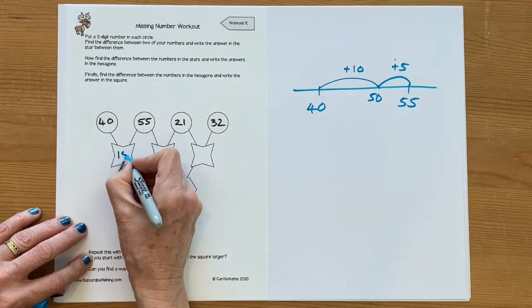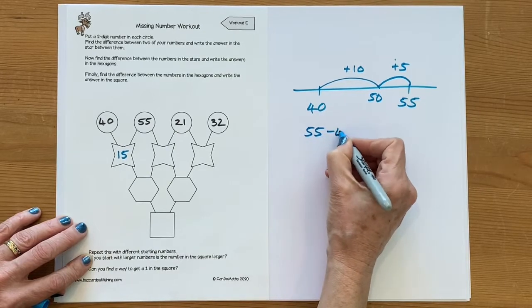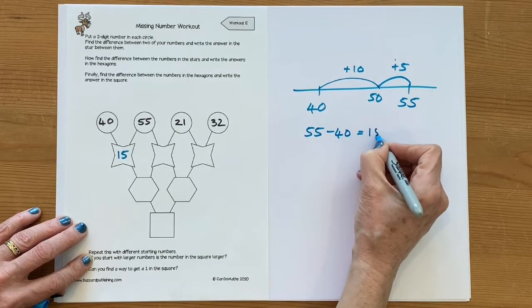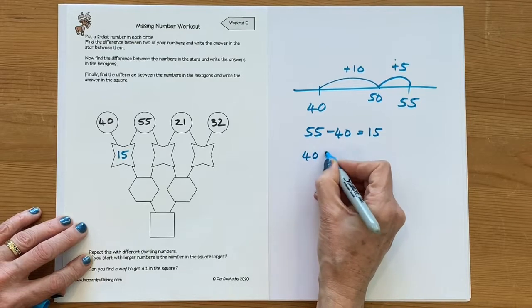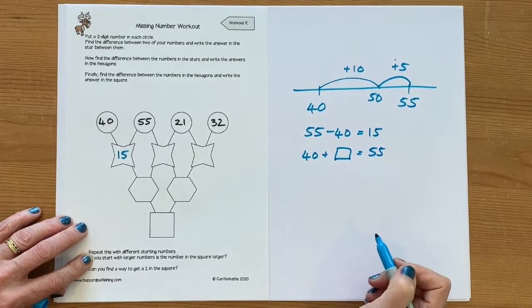Okay, so I'm going to jot that in here. So if you think of the calculations, that could have been 55 subtract 40 equals 15, or 40 add what equals 55. There's two ways of thinking of it, aren't there?